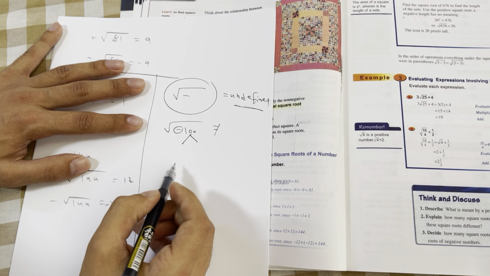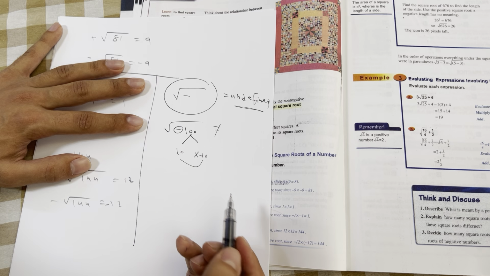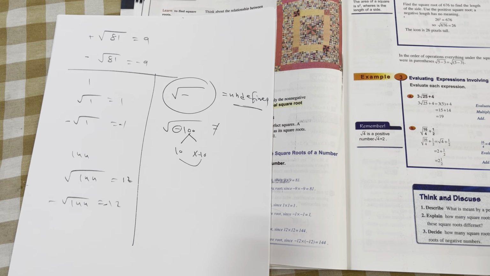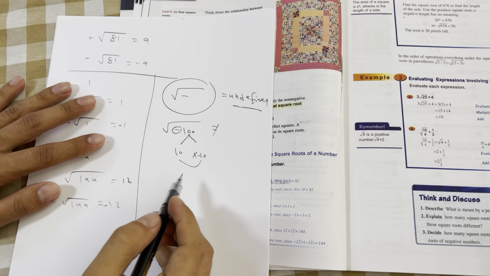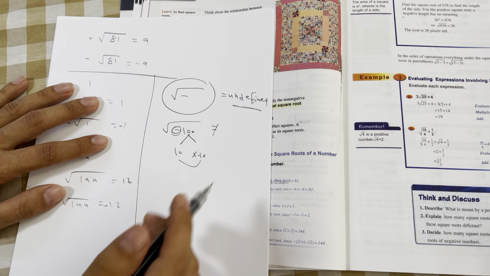So tell me, it comes from where? 10 times negative 10, so they are not the same. So this is not the perfect square root. Okay, so we can solve this anytime. When you have a negative inside the square root, this is undefined, be careful.